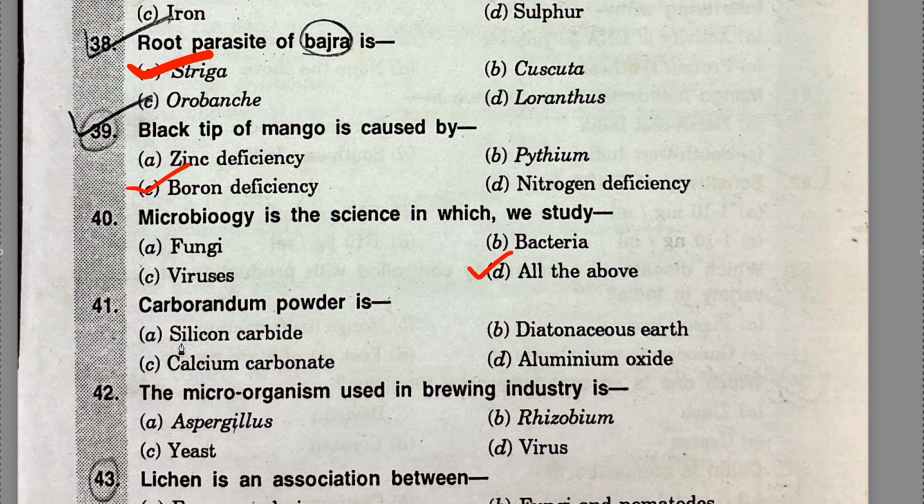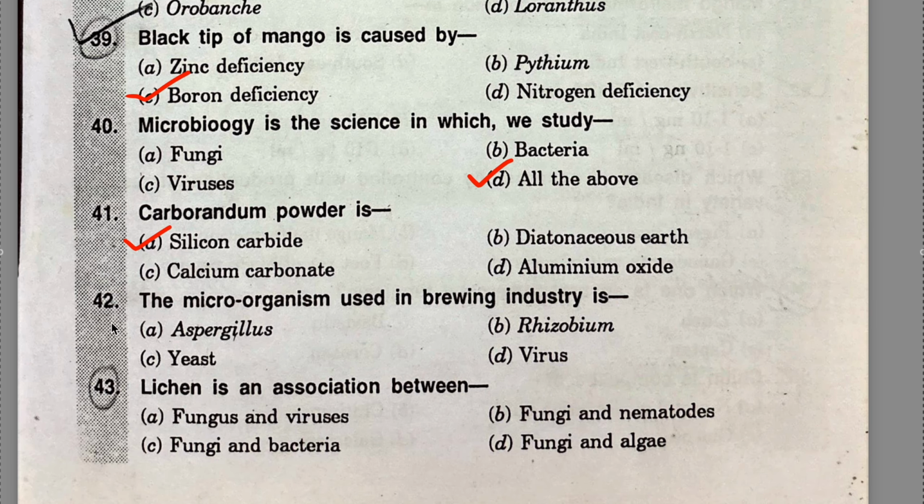The answer is option A, silicon carbide. Question 42. The microorganism used in brewing industry, it's aspergillus, rhizobium, yeast, or virus. It is yeast.